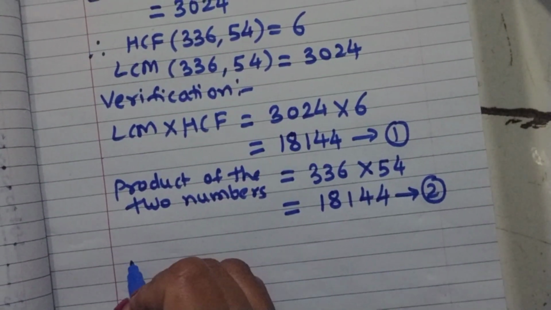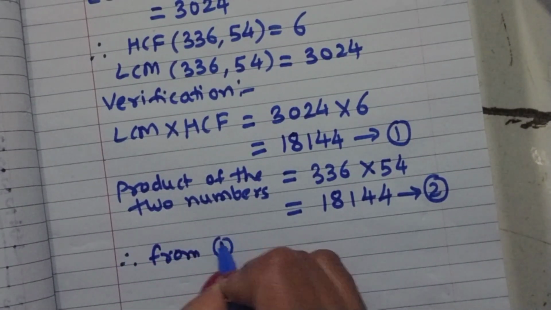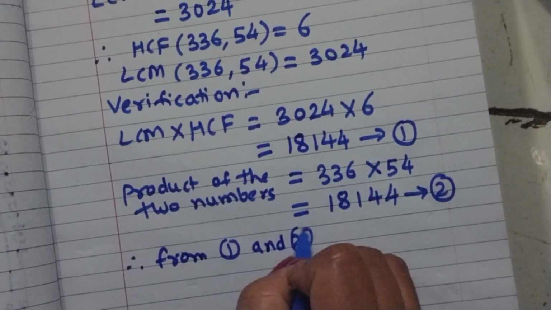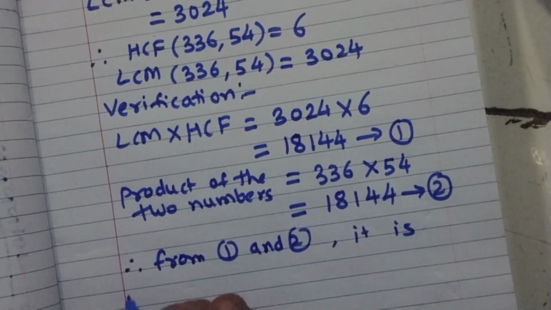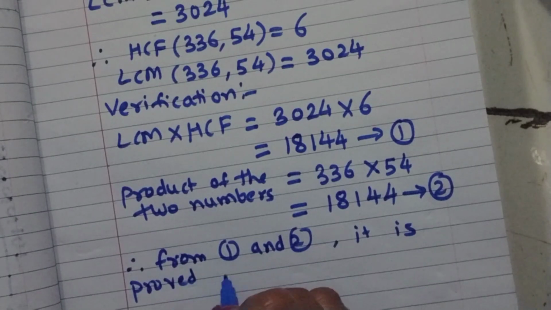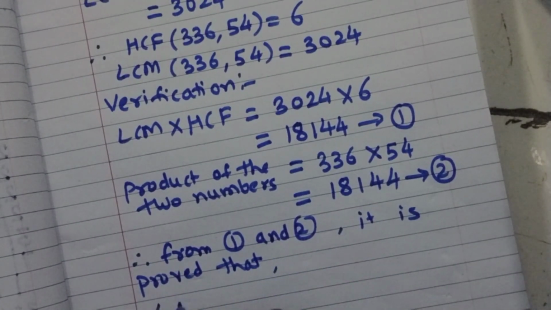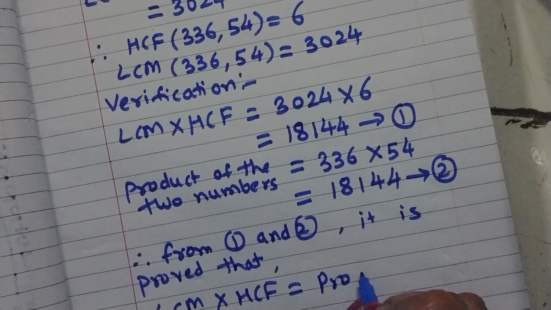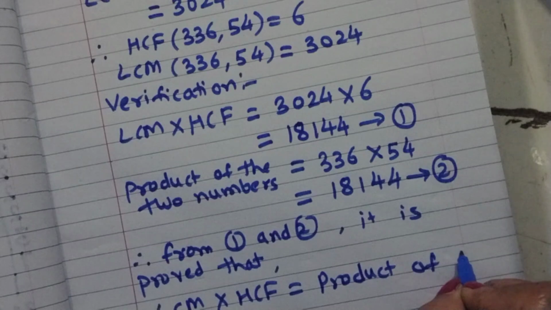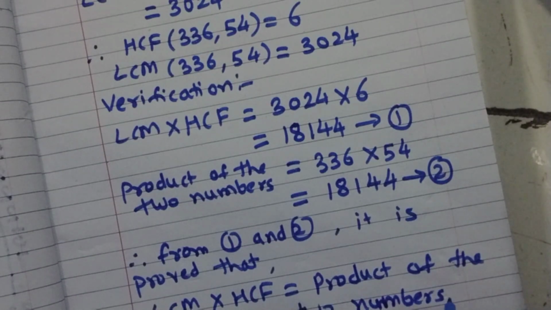Now from 1 and 2, it is proved that LCM multiplied by HCF is equal to product of the two numbers.